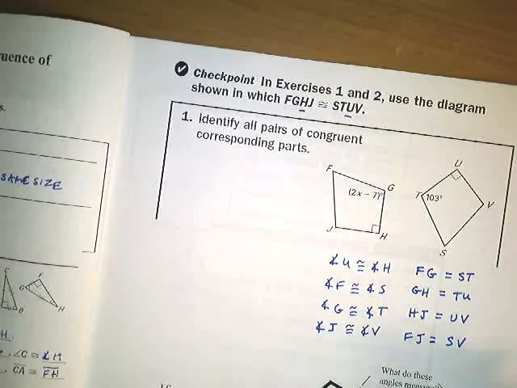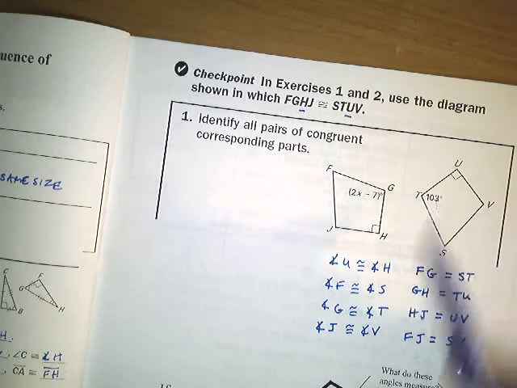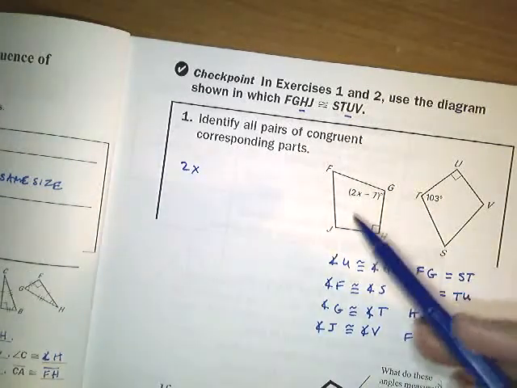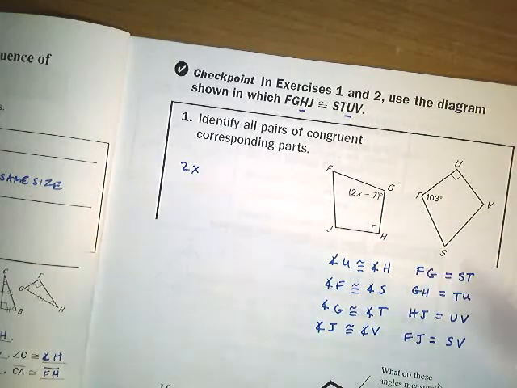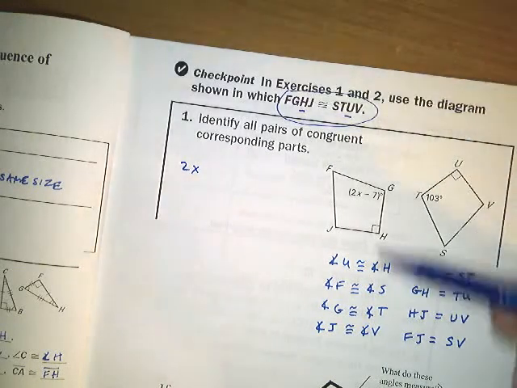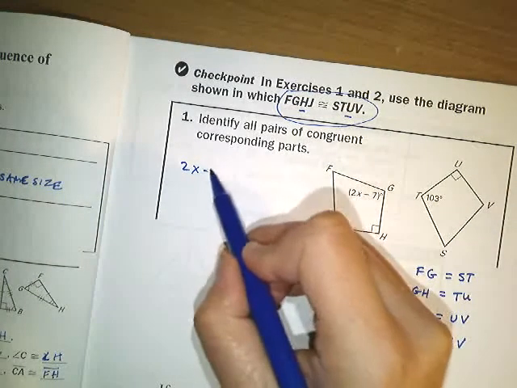Okay. Now, it doesn't actually say find x, but we certainly could, because corner G right here is exactly congruent to corner T. So I could say, based on the fact that I've already figured out, given this information right up here, that corner G and corner T are corresponding parts on two congruent shapes, therefore they have the same measure.